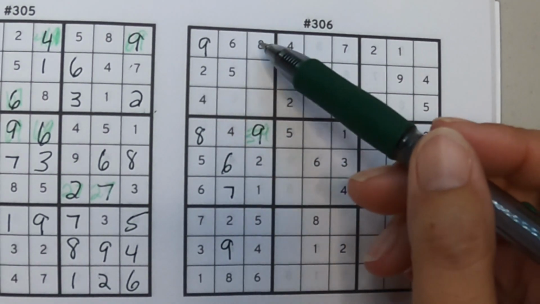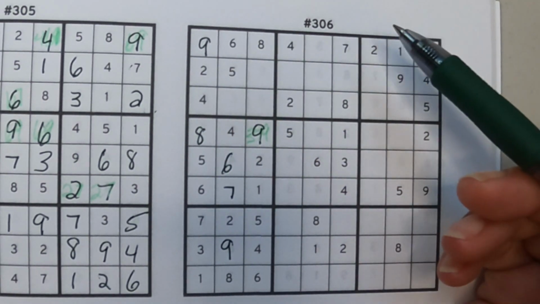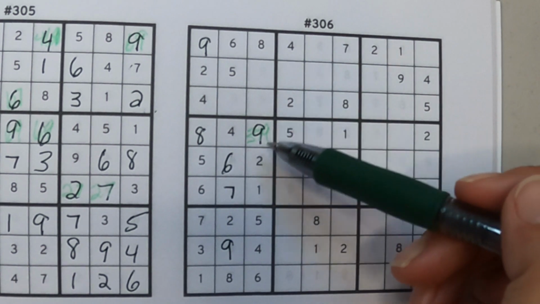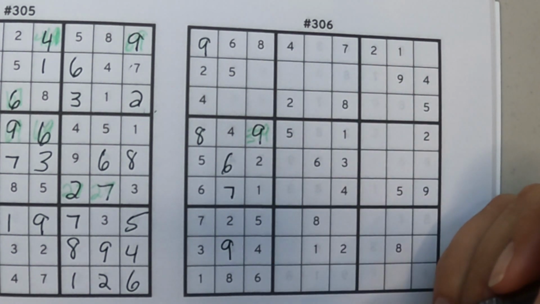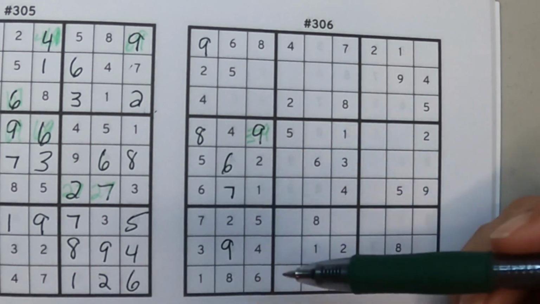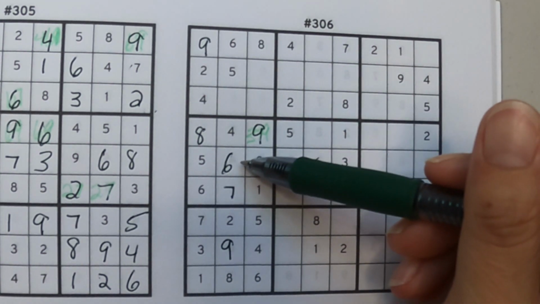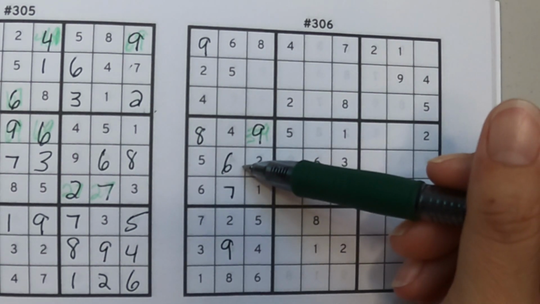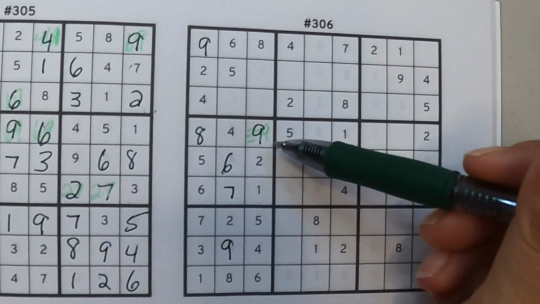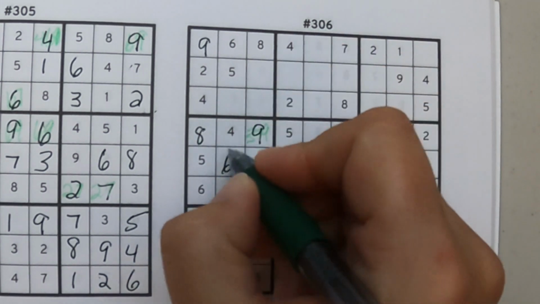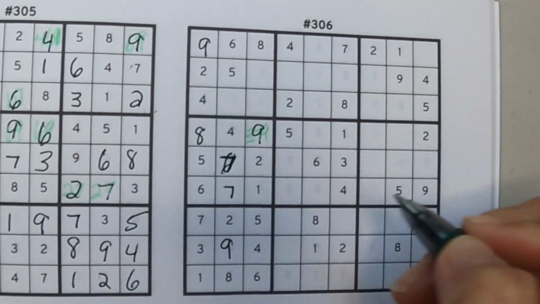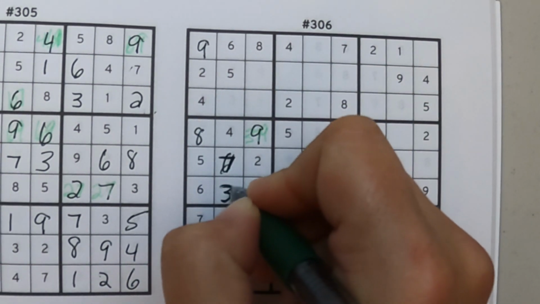For this box, we're missing 1, 3, and 7. And we have already made a mistake. Let's see. I think this box was actually missing 3, 7, and 9. So this 3 would make this our 7 and 3.